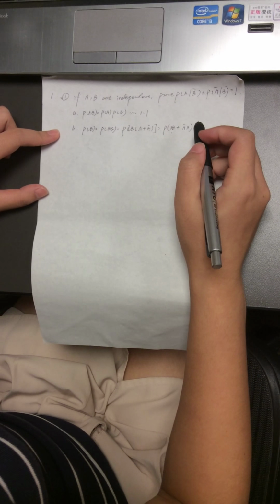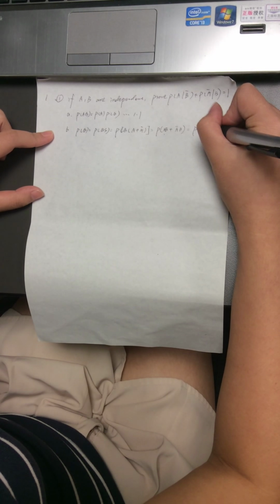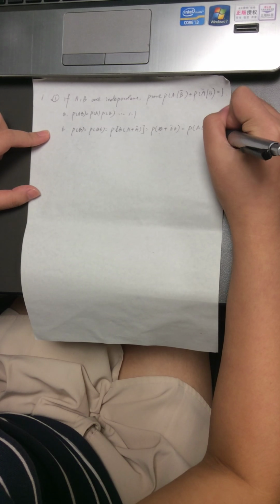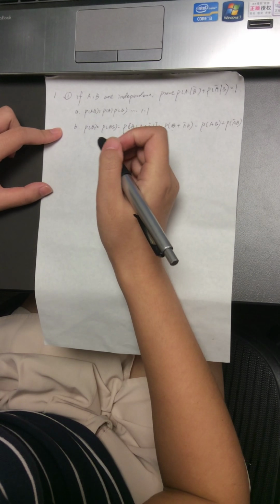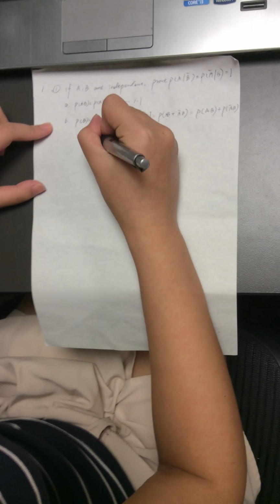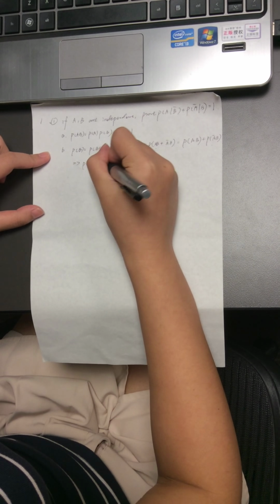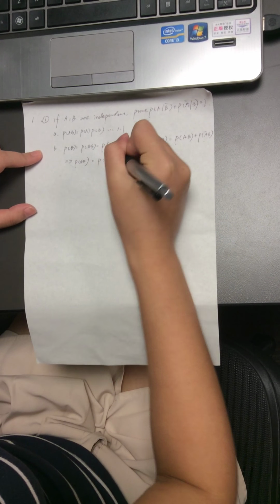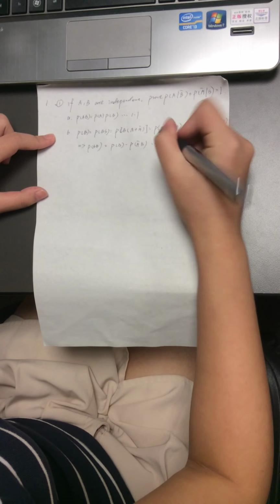Because these 2 events are mutually exclusive, we can separate it by a plus. We rewrite this equation P(AB). We move this part to the left-hand side. It's P(B) minus P(A bar B). We define this equation as 1.2.